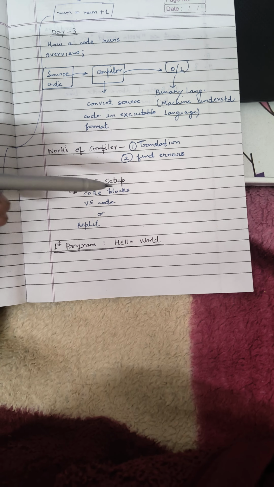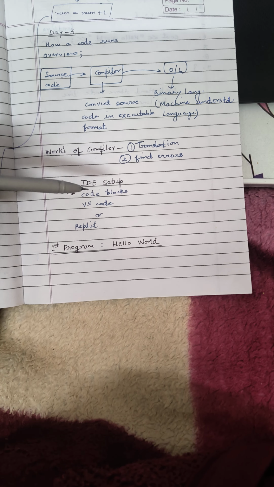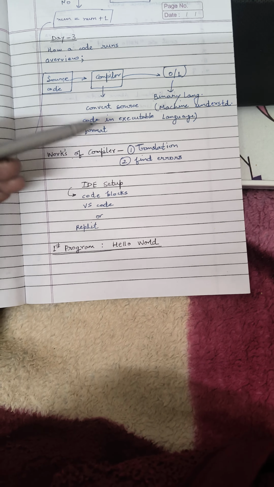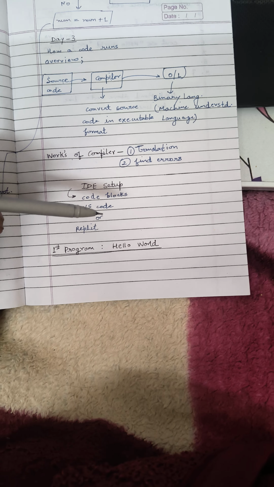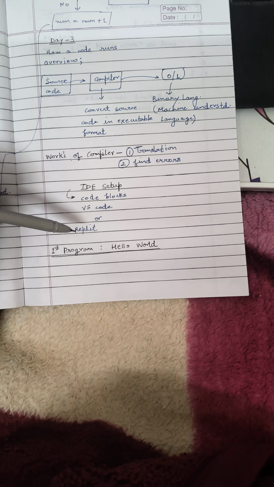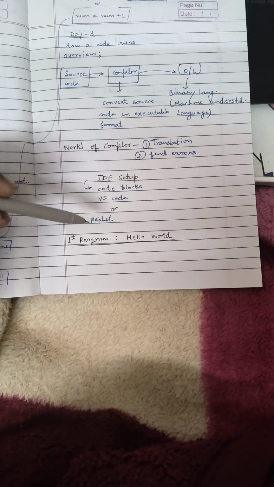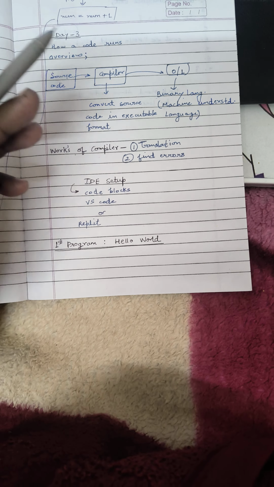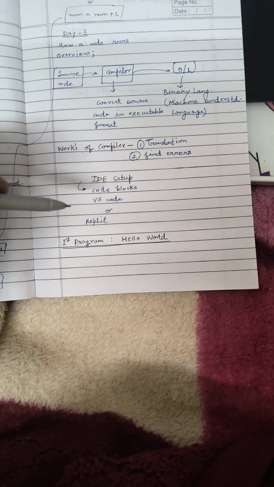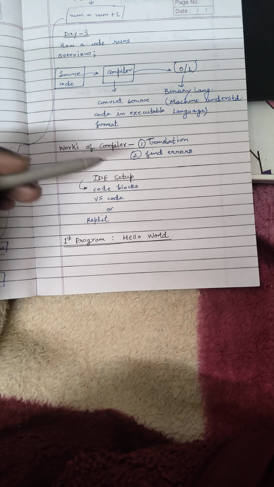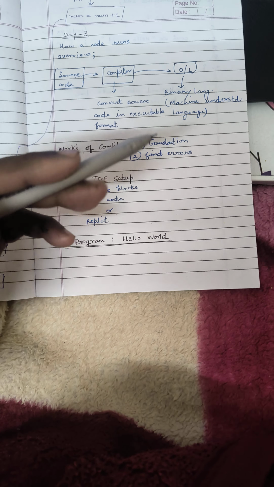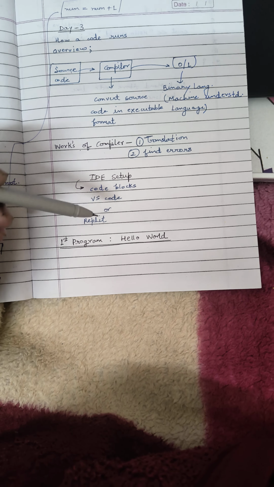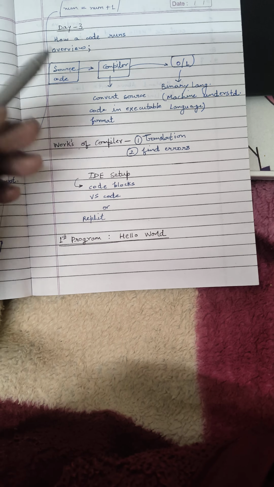Next is IDE setup. IDE setups are of many types like Code Blocks and VS Code. How to install these IDE setups you can easily learn from any YouTube video. Also there is a lesser known thing which is REPL-IT. REPL-IT is also an IDE setup which you can easily Google, or you can easily open its page on Chrome, and then you have to create a C++ file or C file or Python file, whichever you want, and then you can code there, which is also a good option. So these are the IDE setups: Code Blocks, VS Code और REPL-IT, जहाँ पे हम कोड लिखते हैं.